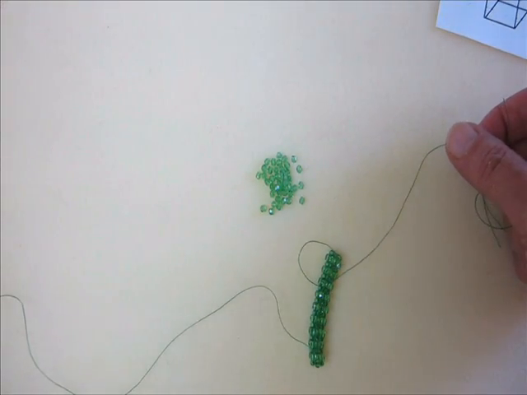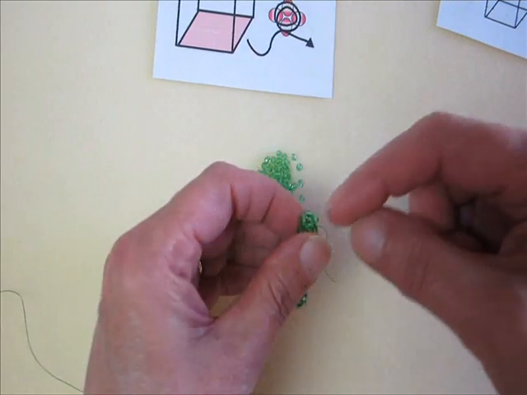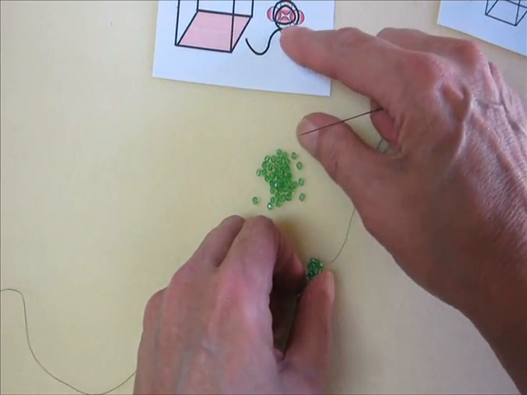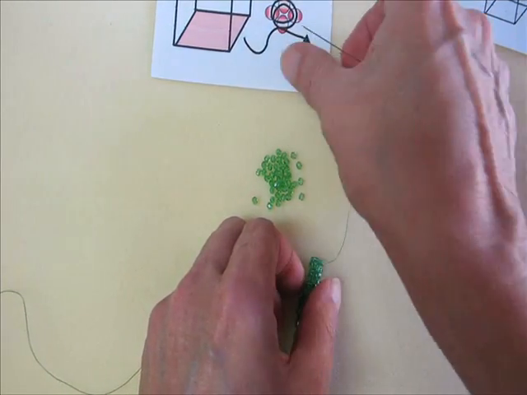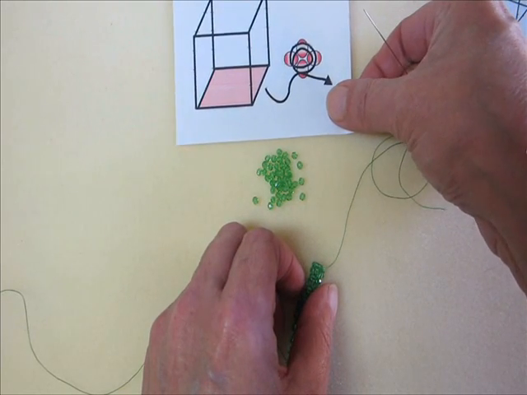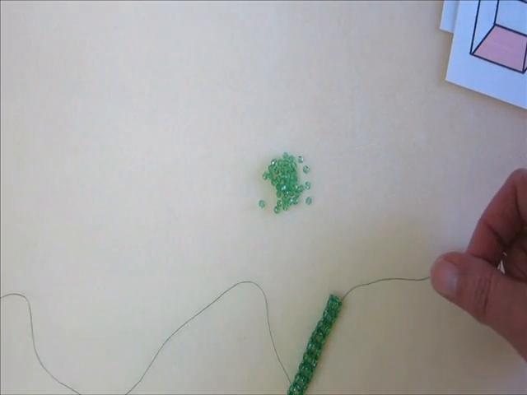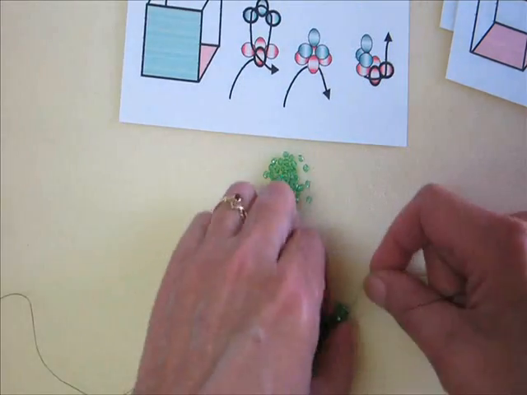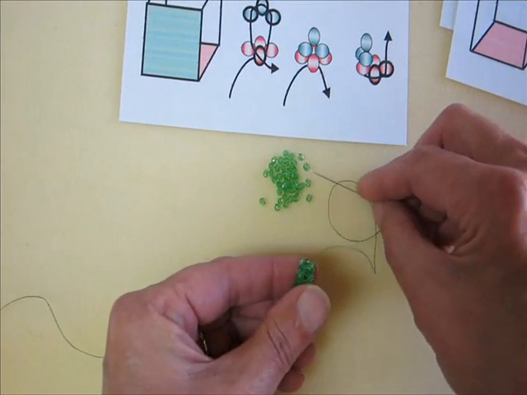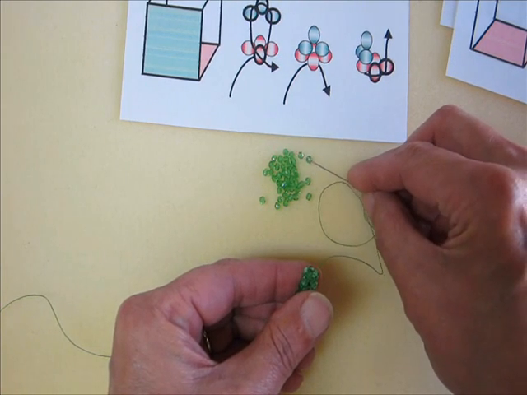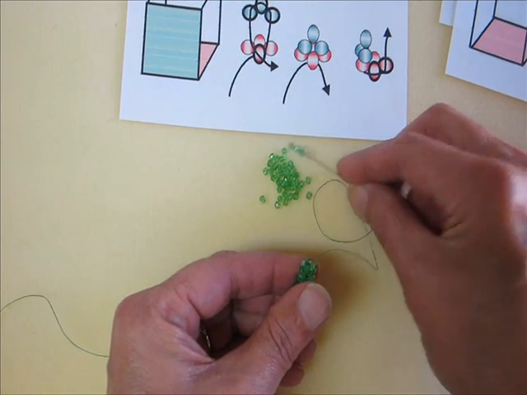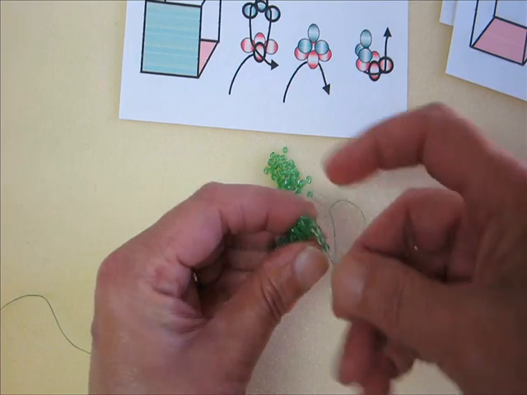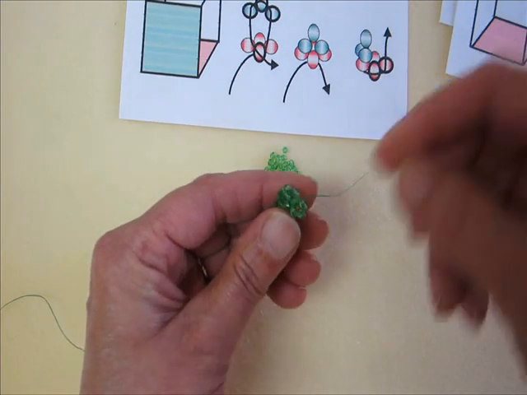So the first thing is that we have a bottom, and in this case we've already got it, but if I was starting fresh, I'd pick up 4 beads and stitch around to create the bottom. The next thing we're going to do is create one of the sides. So from the bottom, I'm going to pick up 3 beads, stitching around that bead to create one of my sides.